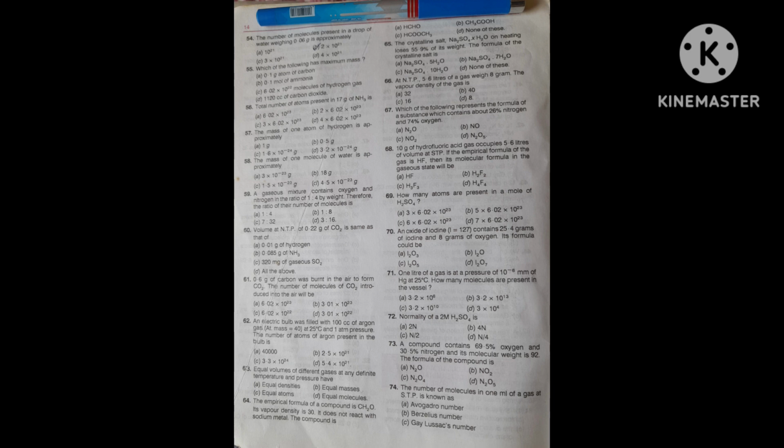Actually 4 options are given. First is 3 into Avogadro number. Second is 5 into Avogadro number. Third is 6 into Avogadro number. Fourth is 7 into Avogadro number. Then the fourth option is correct. Here Avogadro number means 6.02 into 10 to the power 23. Hence question number 69, its option is D.